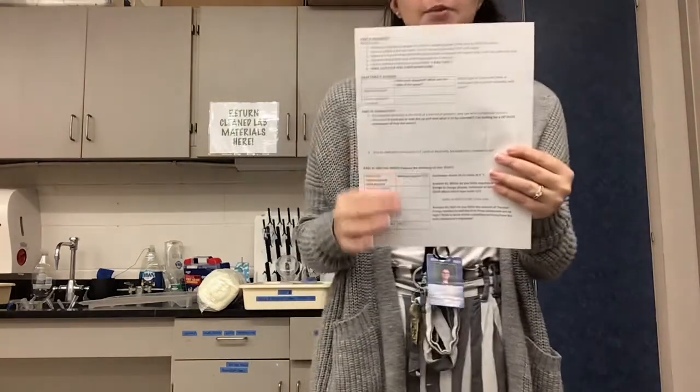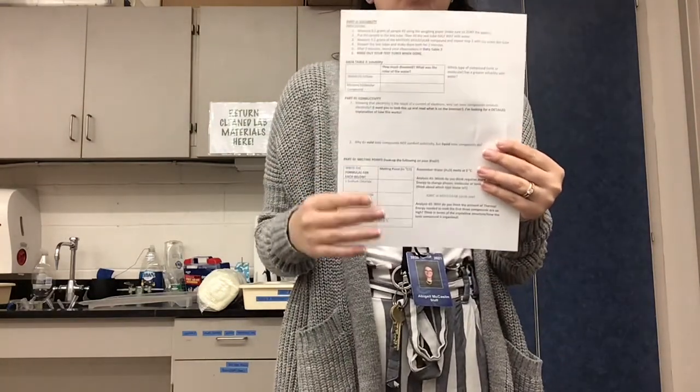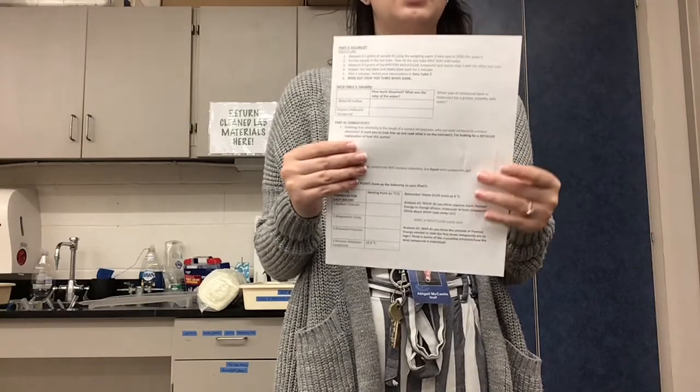The last 2 stations are conductivity and melting points, and you will be looking this information up on your iPad. Recall what we discussed in class about the different types of these properties, what we see with our melting points, what we see with our conductivity, but you're going to look this up using your iPad, just the internet, and if you need any help, please let me know. But other than that, there are lab stations.